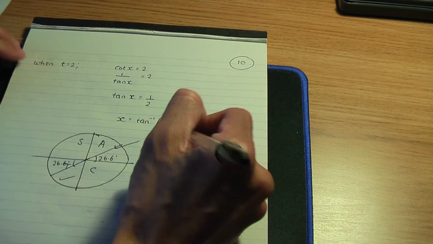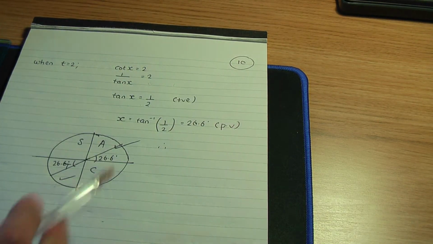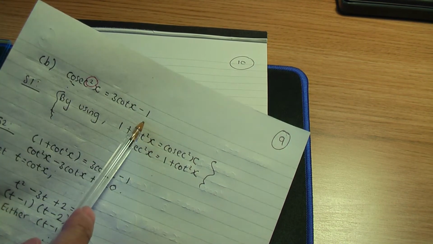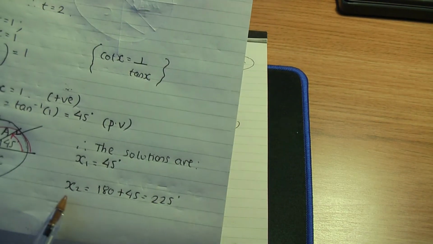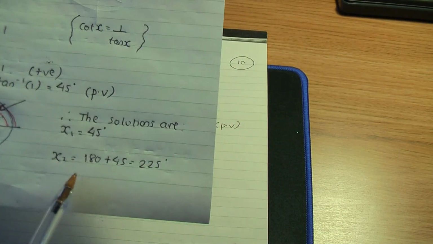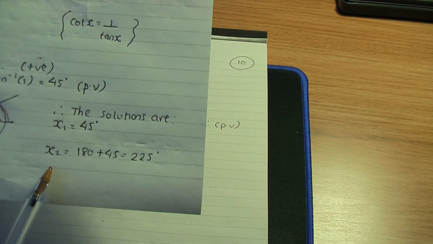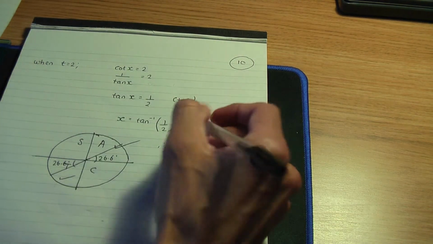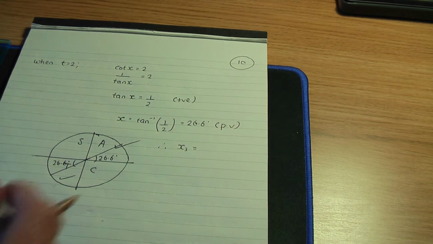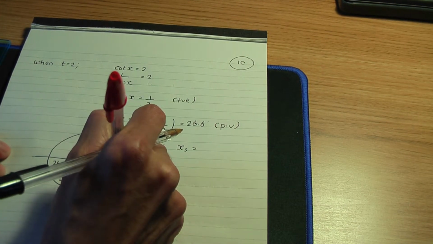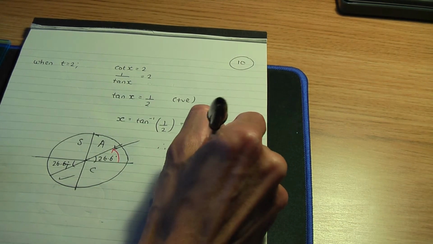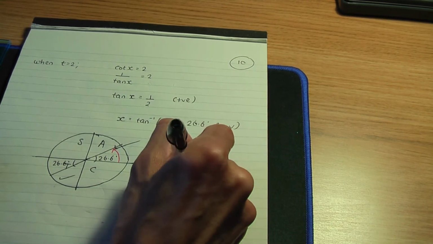Now remember, all of these solutions are solutions to one equation. I called the last solution x2 for the previous equation, cot x equals 1. So I'm going to continue and call the next one x3. According to this diagram, from the initial line until we hit that first line, that being 26.6 degrees.